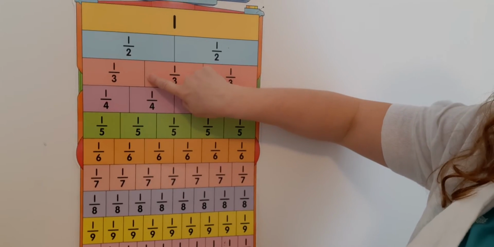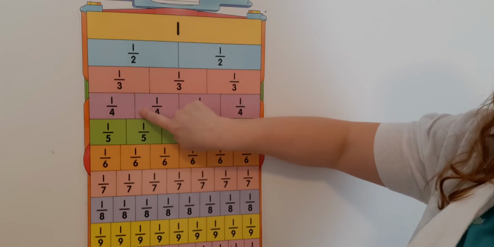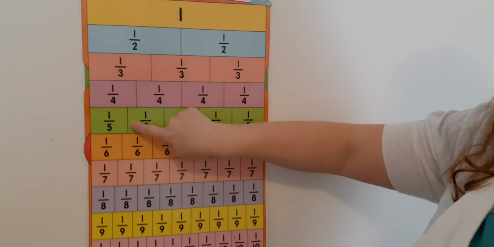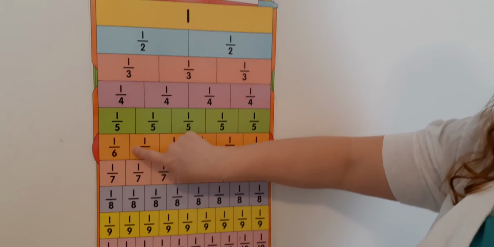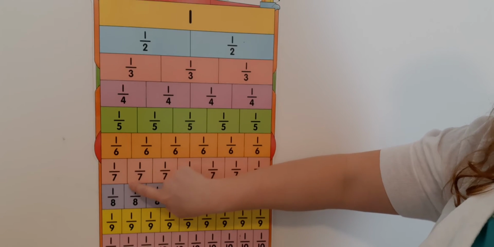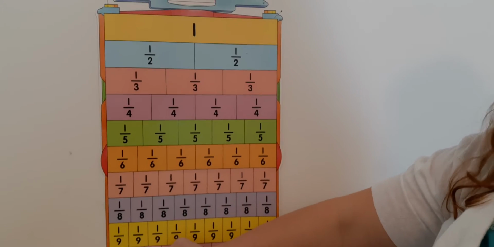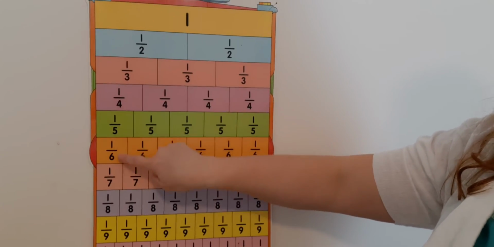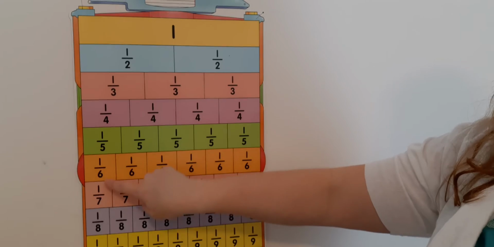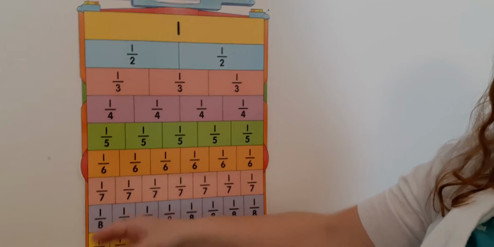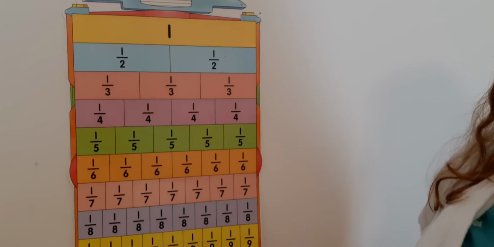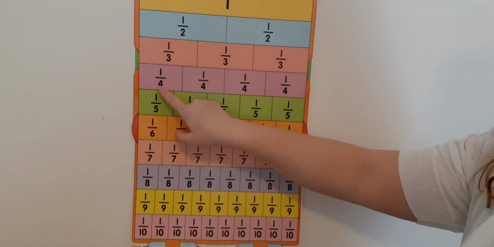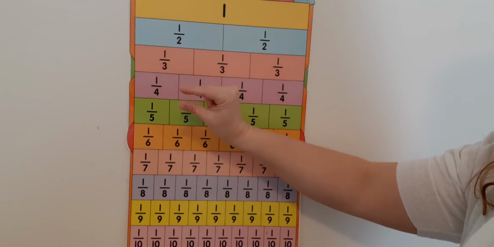It got smaller. Okay, let's add another person. If there's 4 of us, look at how small my piece got. What if there's 5 of us? Smaller yet. What about 6? 7, 8, 9, 10. As the denominator goes up, look, denominators 2, 3, 4, 5, 6, 7, 8, 9, 10. The pieces get smaller, okay? So as the denominator grows and gets larger, the pieces get smaller, okay?